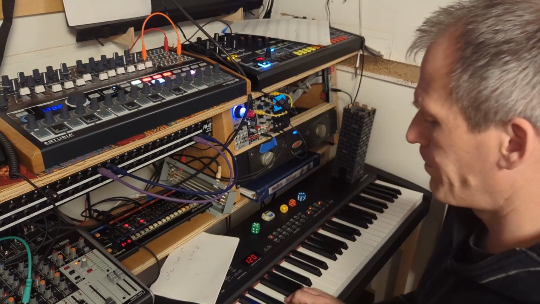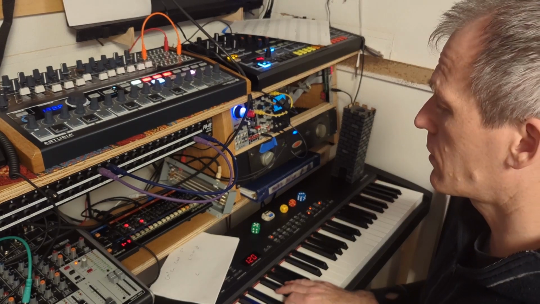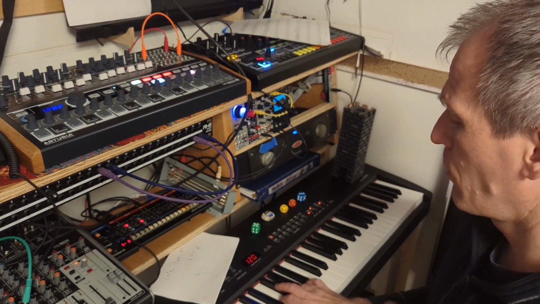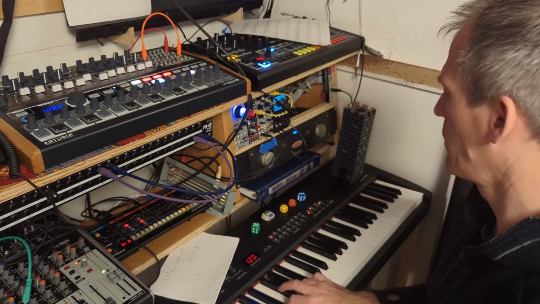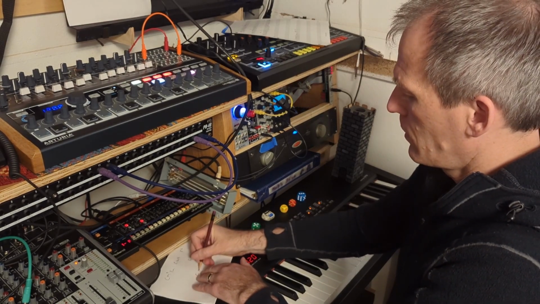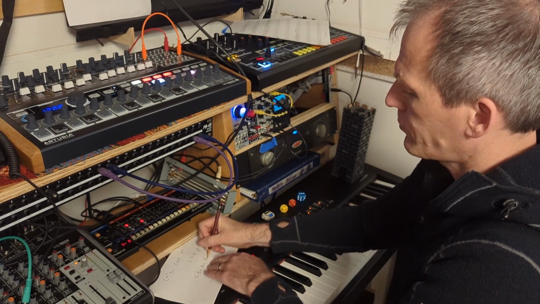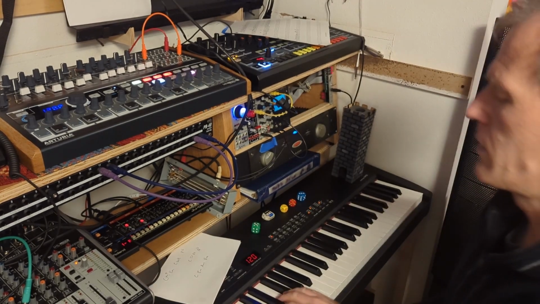So 1, 3, so pretty. 6, 3, and back to 1. Okay, yeah, so that's E minor, A minor, let's see how that goes.